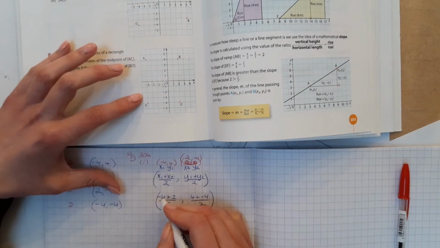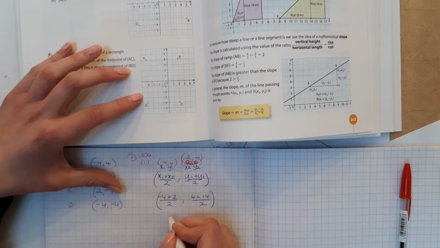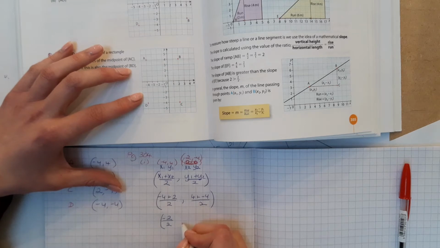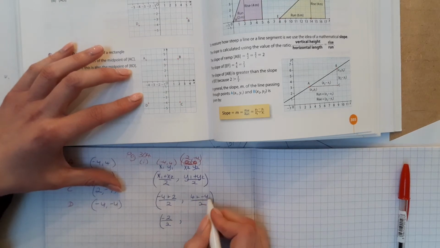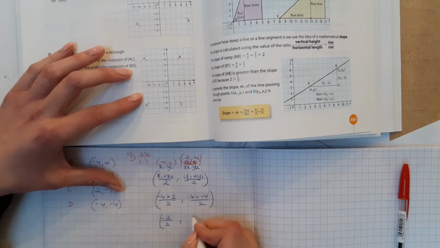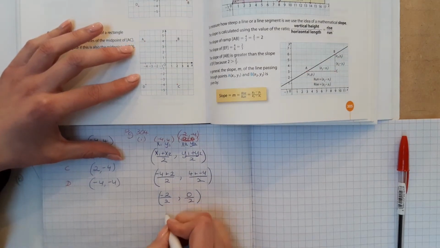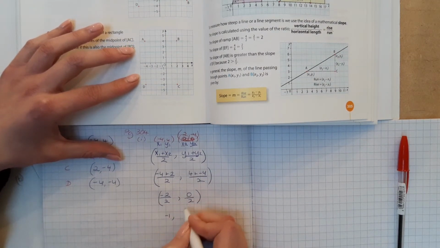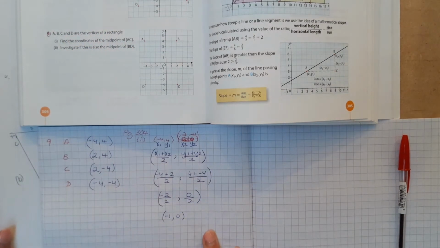Minus 4 plus 2 is minus 2, divided by 2. And finally, 4 plus minus 4, that's 4 minus 4, is nothing, over 2. So 2 into minus 2 goes minus 1, 2 into nothing goes 0 times, so the coordinate is minus 1, 0.